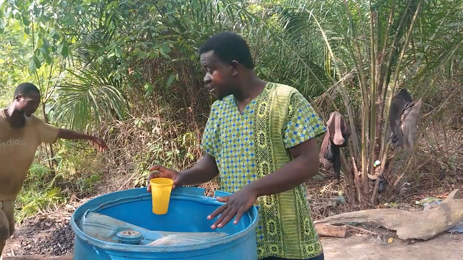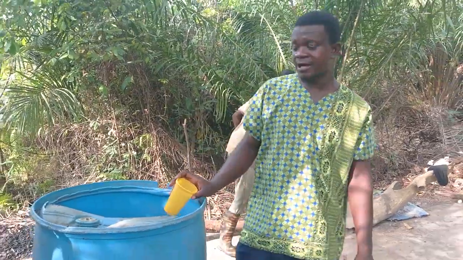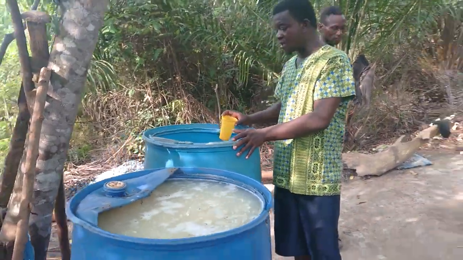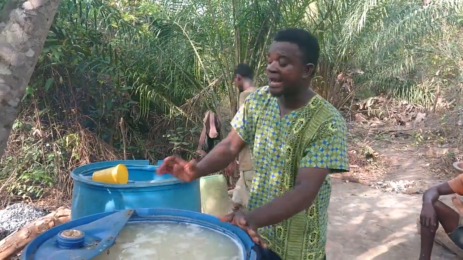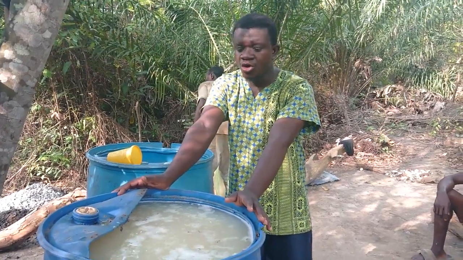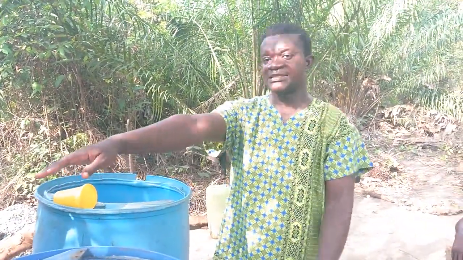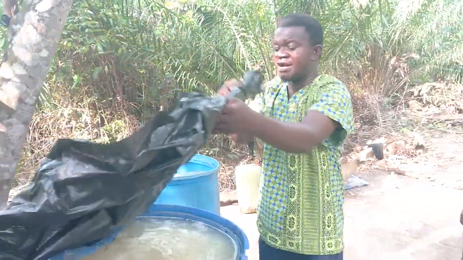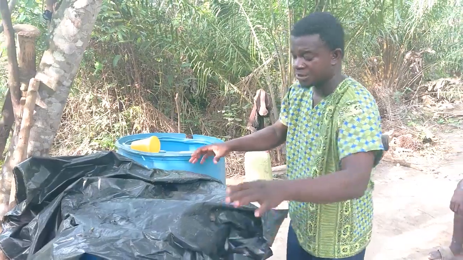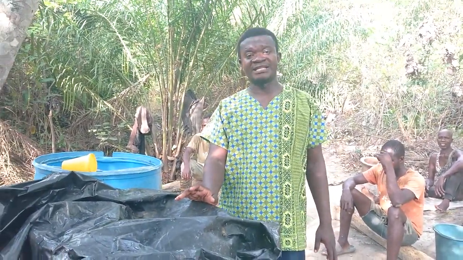Once they get it in here, what the palm wine tapper does is keep it in these barrels and cover it with a black polyethylene sheet. The whole idea of covering it is, as you can see here, they cover it nicely and if possible tie it. This is to subject the palm wine to fermentation.